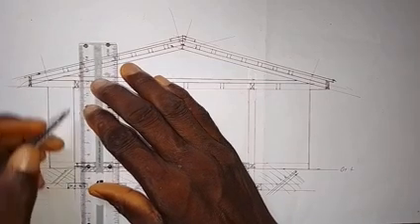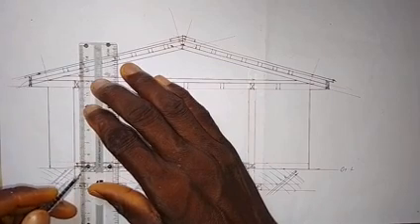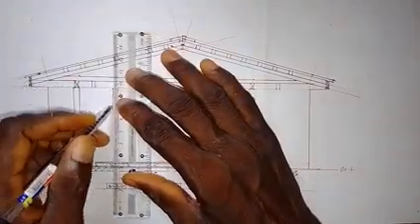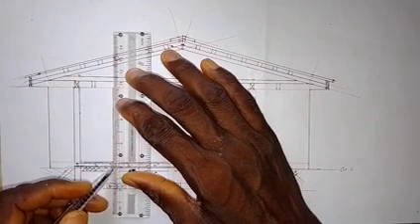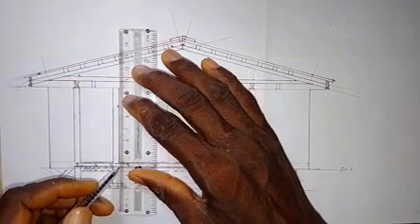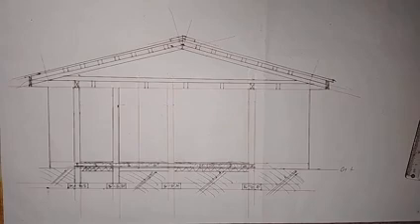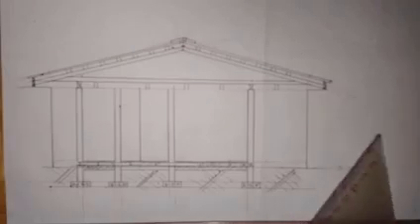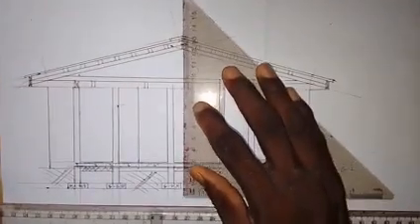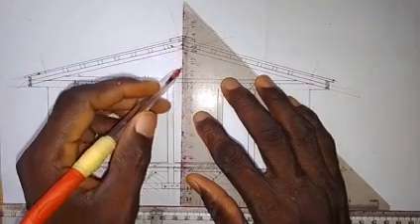Okay, so then we still come and fix those things that the cutting plane cut within each of these. So we still need to put them there. Alright, so let me finish this while I pause the video. Alright, so I need to fix the king post here. So I'll just draw this line down as a faint line.